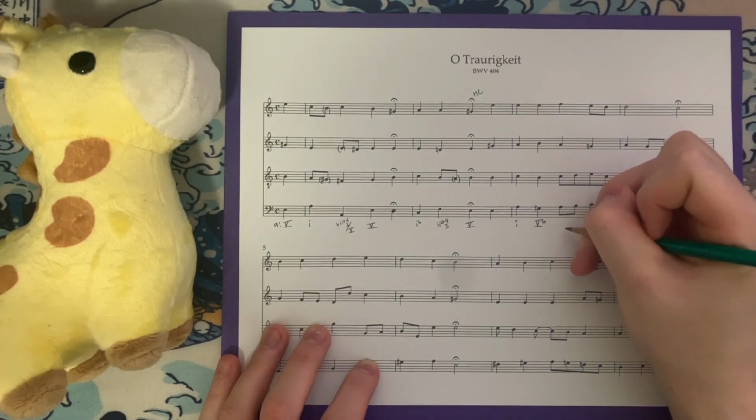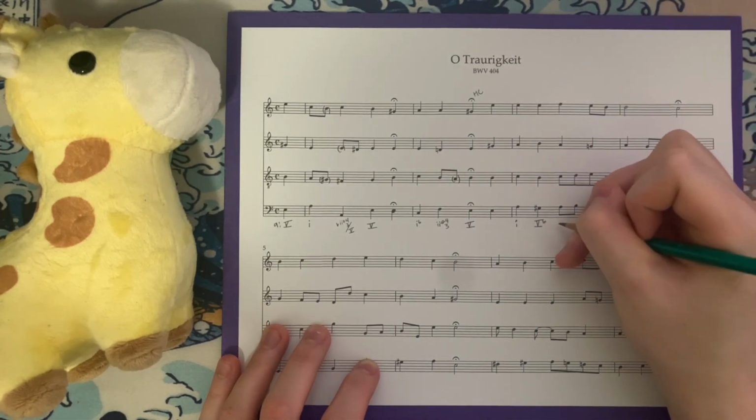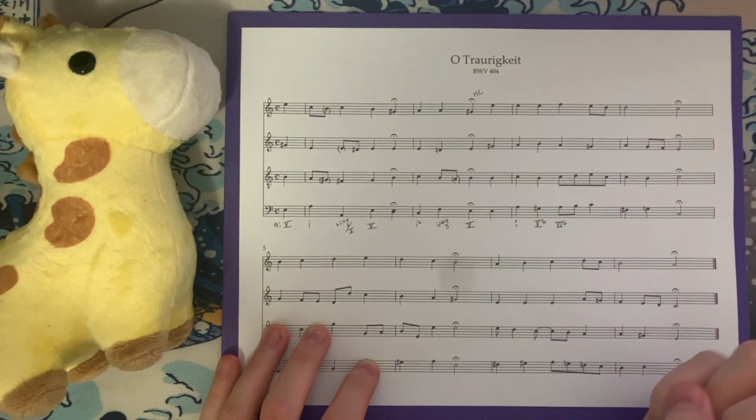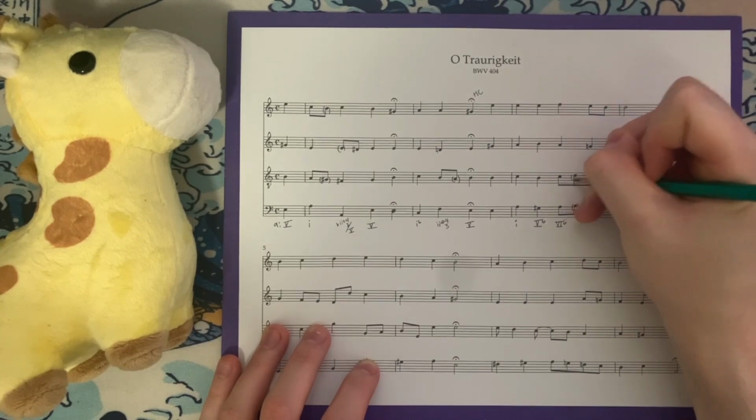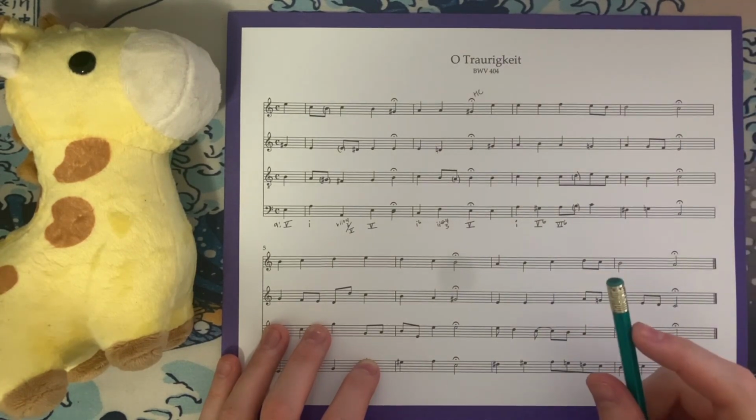We actually have a deceptive progression. That would be 6, 6, as this is an F major triad in first inversion. Some passing tones in the lower voices.